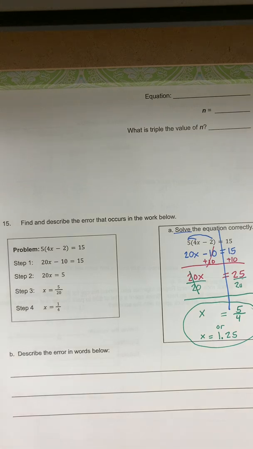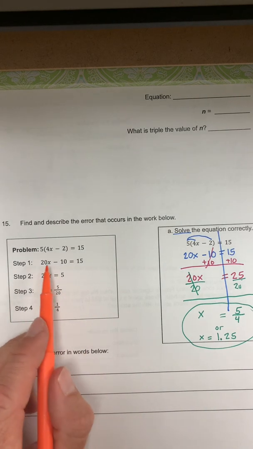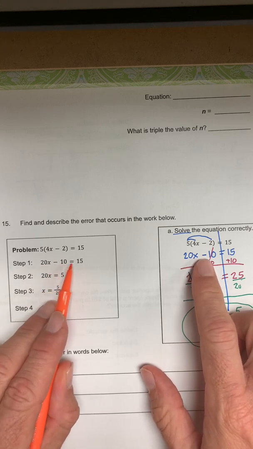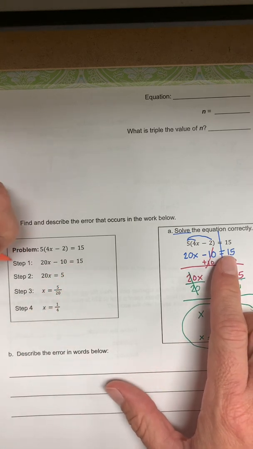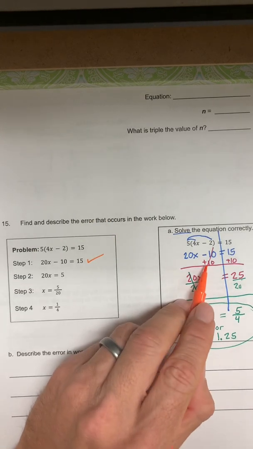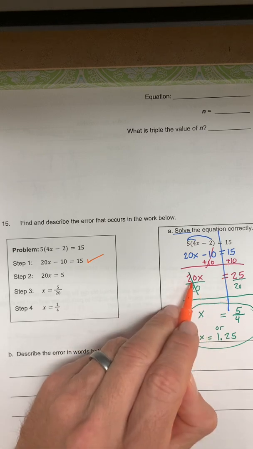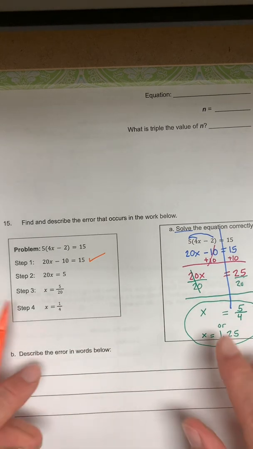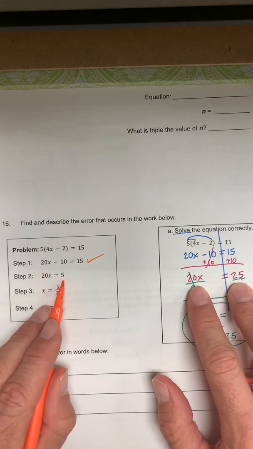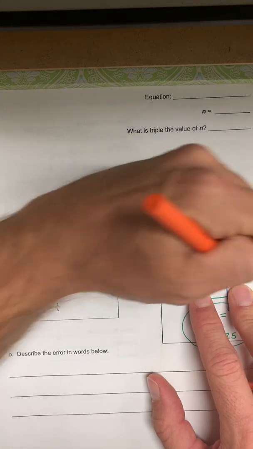So now what we can do is compare what we did, which is correct, to this, where a mistake was made. Let's see if we can find that mistake. They started out by doing the distributive property, and we have 20x minus 10 equals 15. So they did step 1 correctly, didn't they? What did we do next? We then added 10 to each side, and then we got 20x equals 25. Let's see if that's what they have. 20x equals 5.